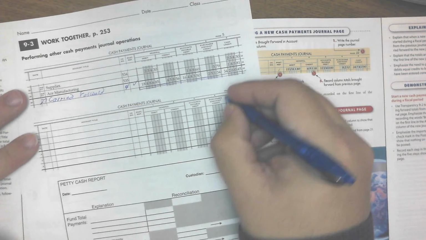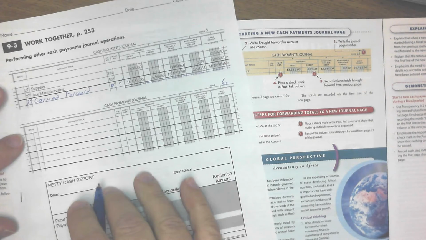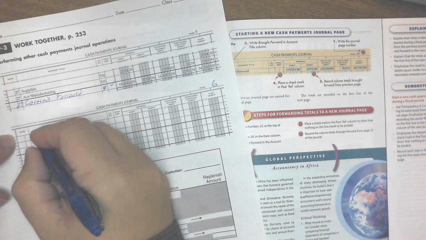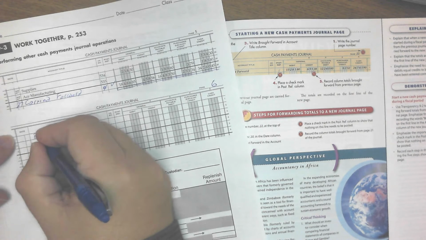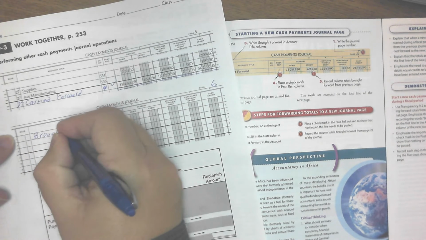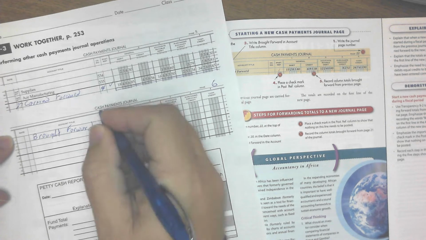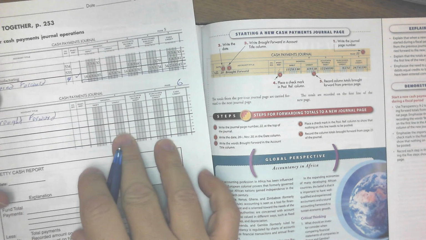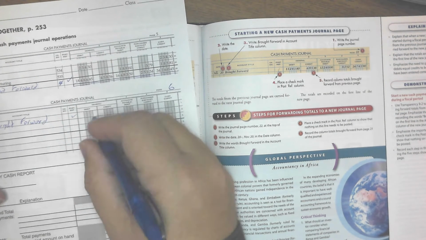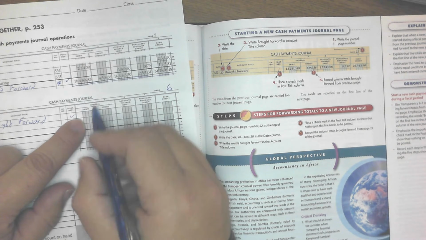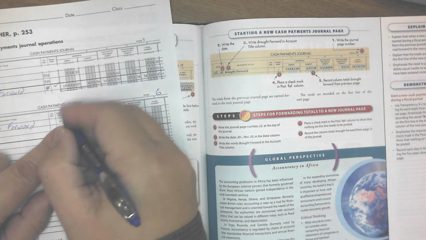So now for the next one in the cash payments journal, this is going to be page 6. And then we're going to write down here brought forward. Check mark there. Then we're just going to copy down our totals from the columns at the bottom of page 5 to the top of page 6.